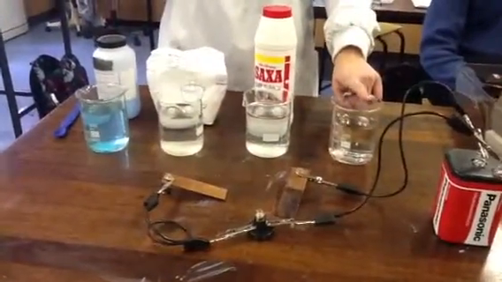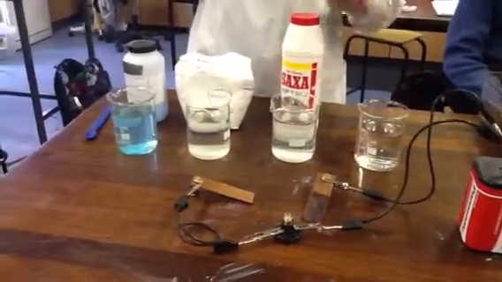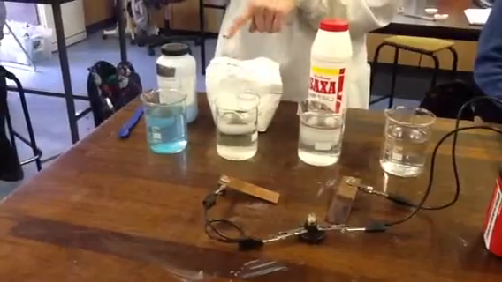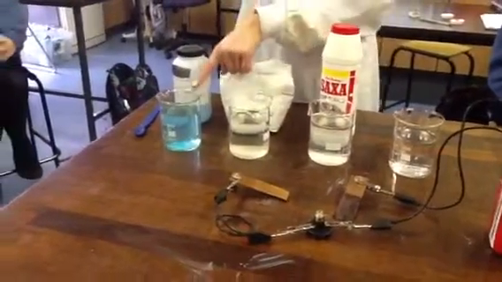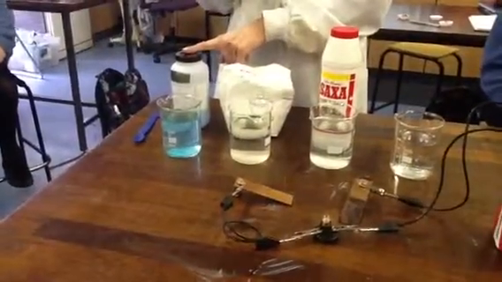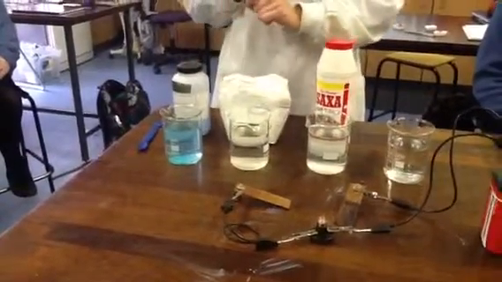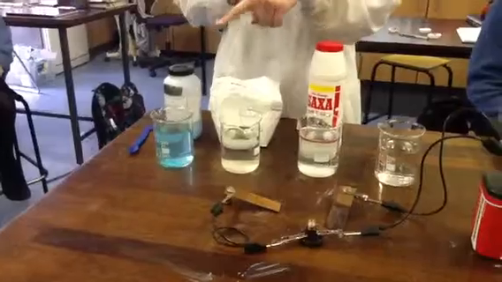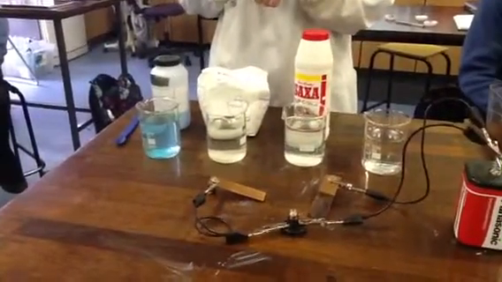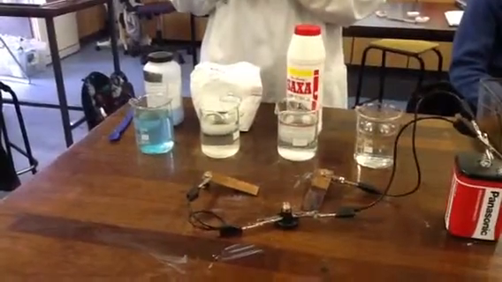The first one is pure water. Our second one is salty water. We then have water with sugar dissolved in it, just table sugar. And then our last one is water with copper sulfate, which we would have used last year to make crystals, dissolved in it. Okay, so we're going to test these 4 solutions to see if they are ionic or if they are covalent, depending on whether they will conduct electricity or not.